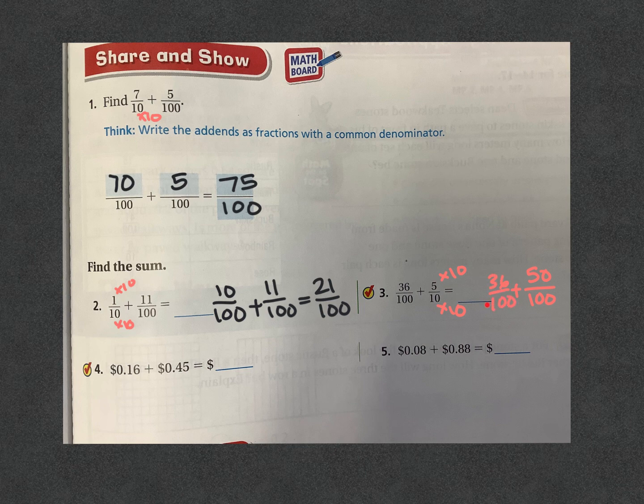Now my denominators are the same, so I can go ahead and add my numerators. 36 plus 50, 86 I believe, but I'm going to do it just to check. 6, 3, and 5 is 8. Yes, 86 100ths is the answer to that one.